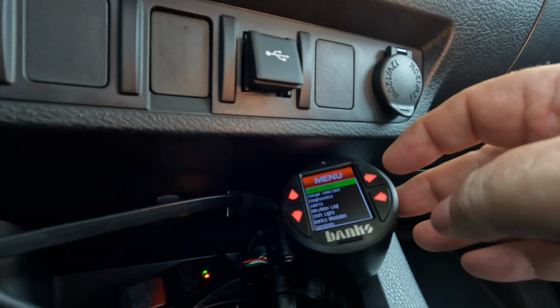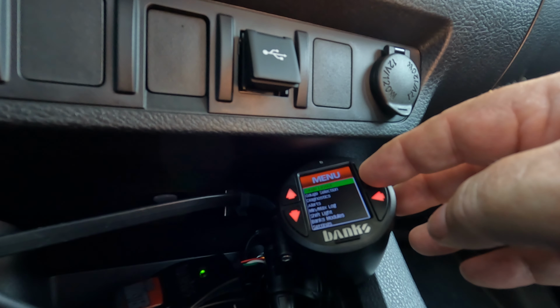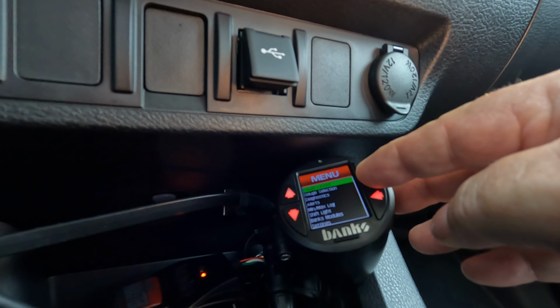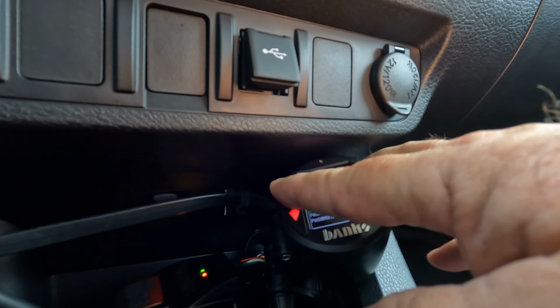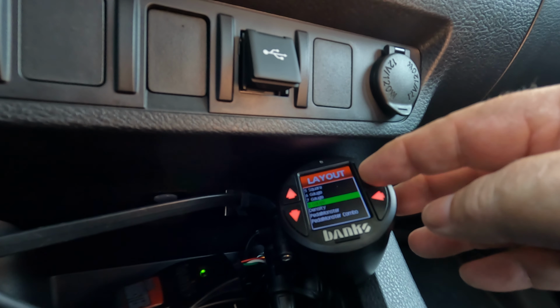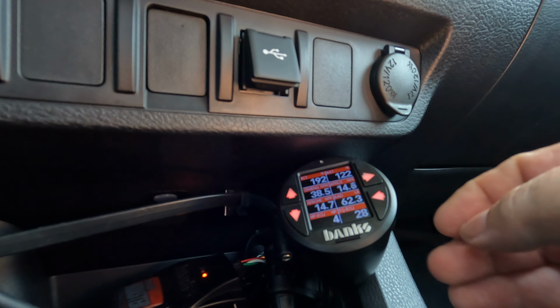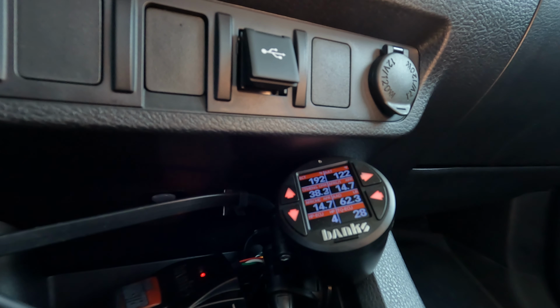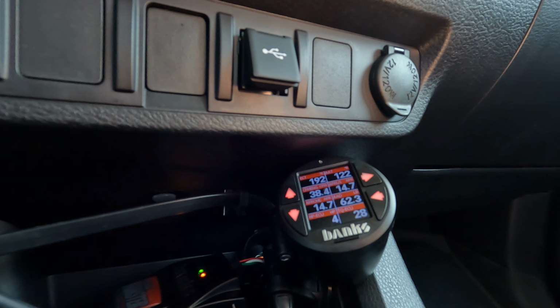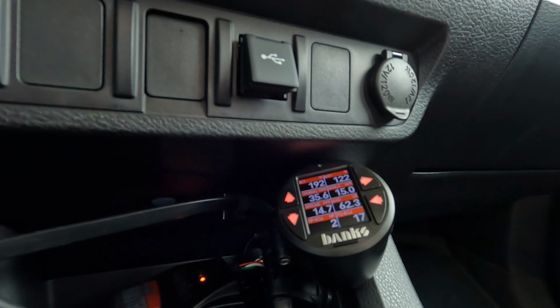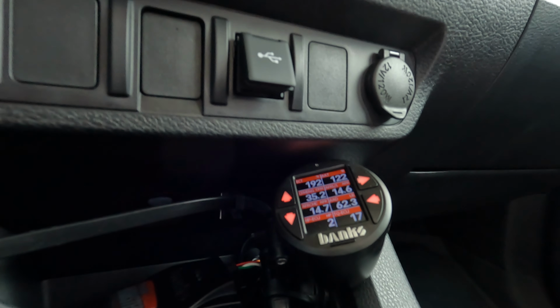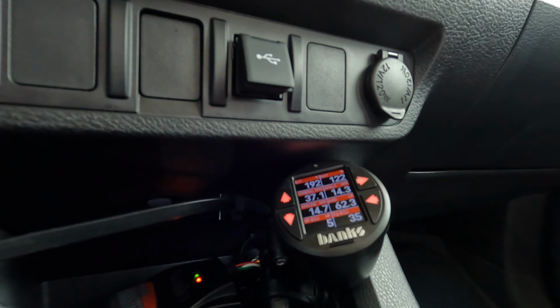Let's go on over to more gauge layout. Now, if I have the 8 gauge layout, this is what I selected for it. I have the engine coolant temperature, ambient air temperature, the CFMs running through the engine.